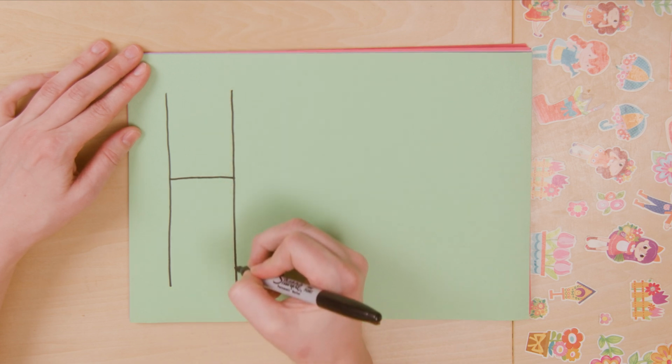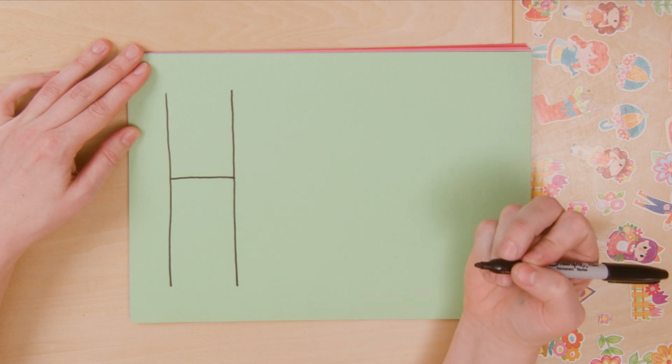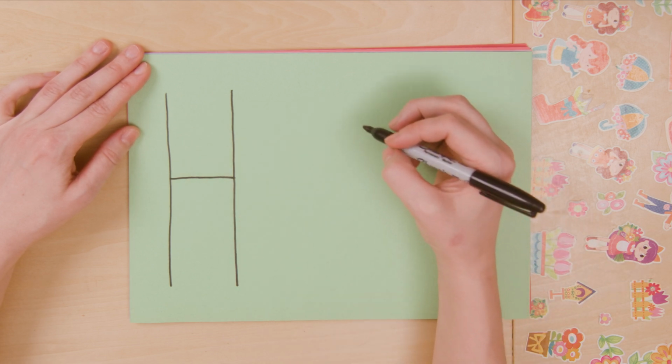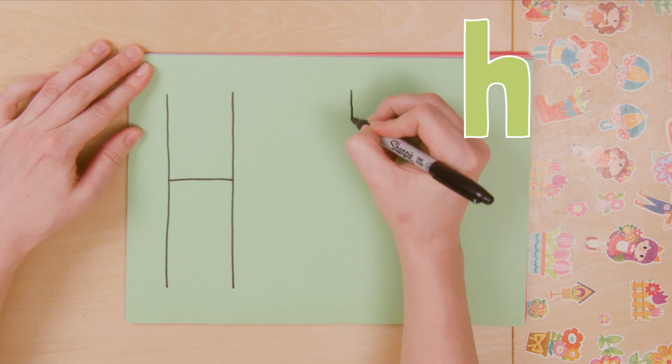Down again over here. And connect them across. Yeah, capital H. Okay, let's do the small h now. We're going to go down again.